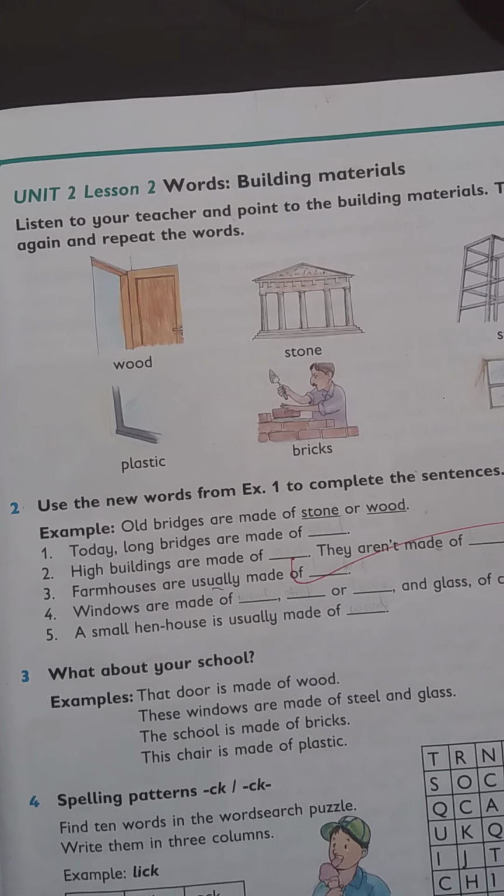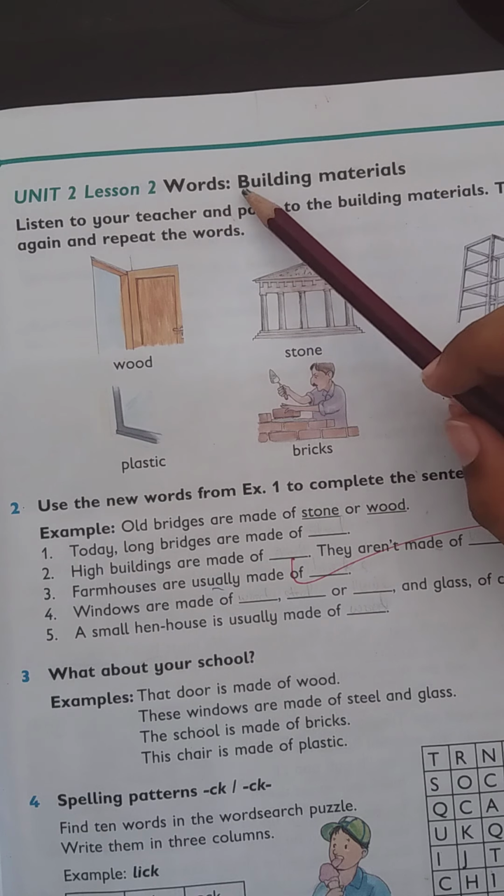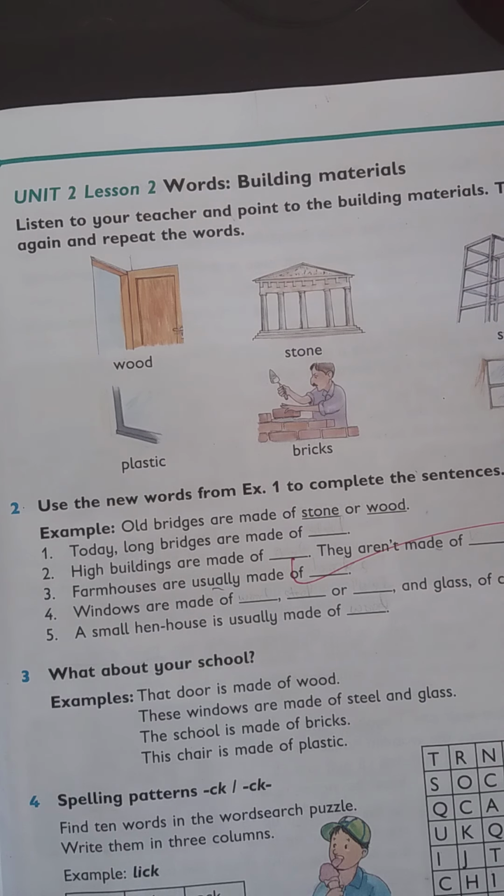Students, as we are going to study our Oxford Progressive English book, in the previous video we have completed lesson 1 of unit 2. Today we are going to move to lesson 2 of unit 2. What is lesson 2? Words. In this lesson we are going to learn some words. And what are these words?